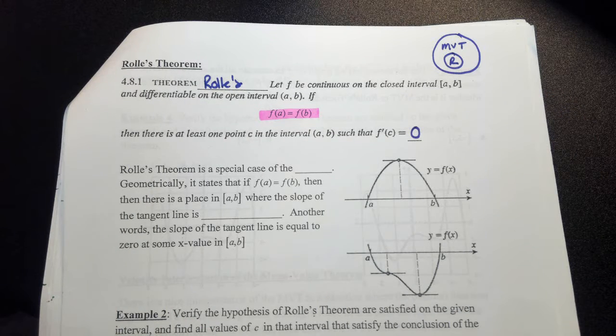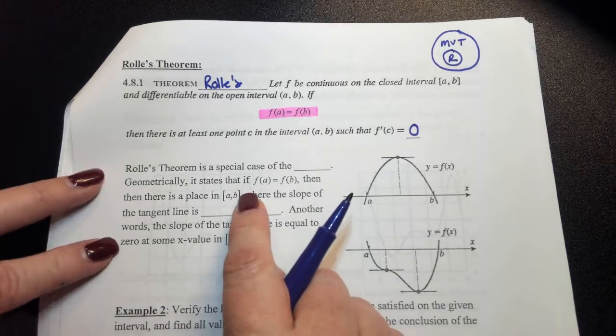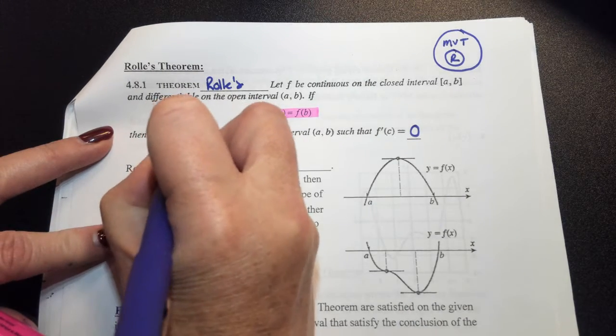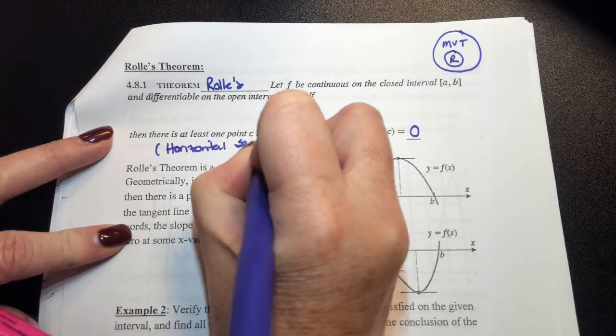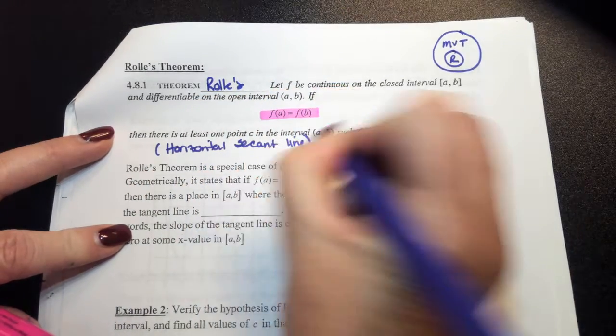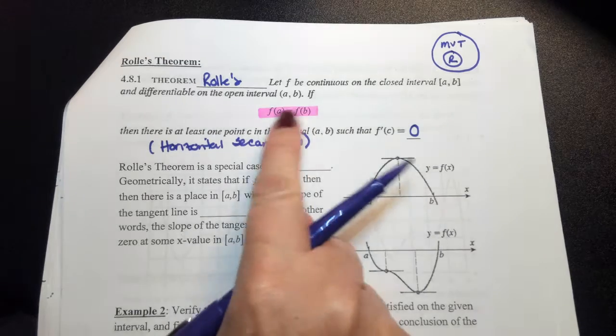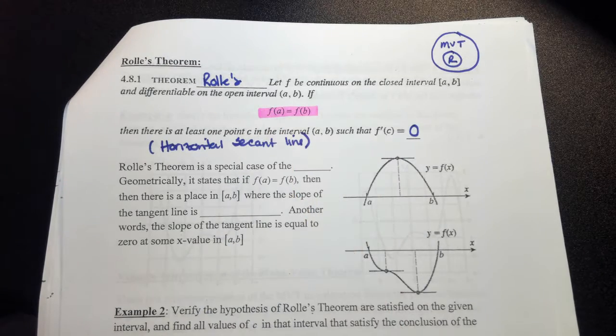So Rolle's theorem is basically where you're trying to find the x value where the derivative will be equal to 0. Whereas we just did an example of the mean value theorem where we were looking for where the slope was 1, trying to find where the x values had a slope equal to 1. So like I said, you're looking for a horizontal secant line. That's what happens when these two y values are the same, or equal to one another.